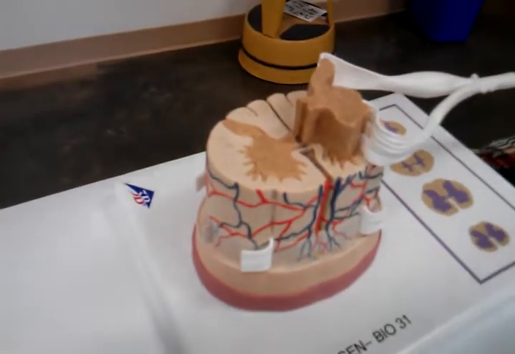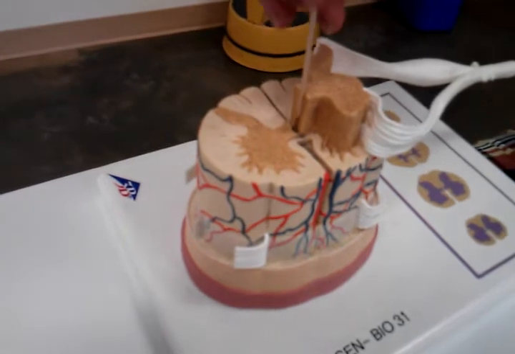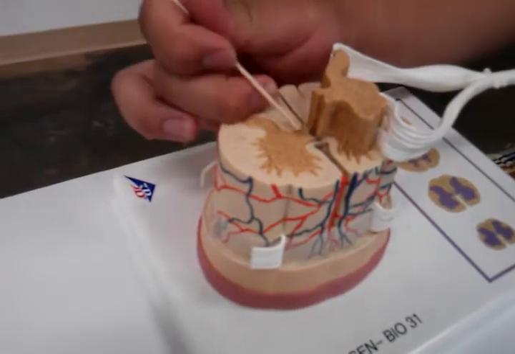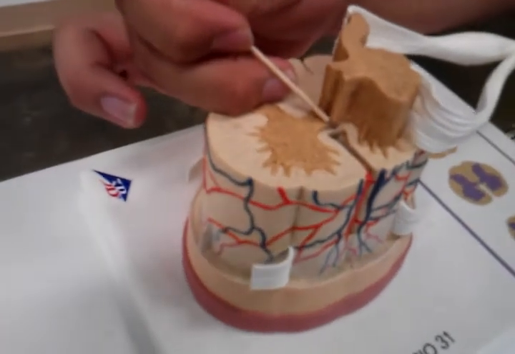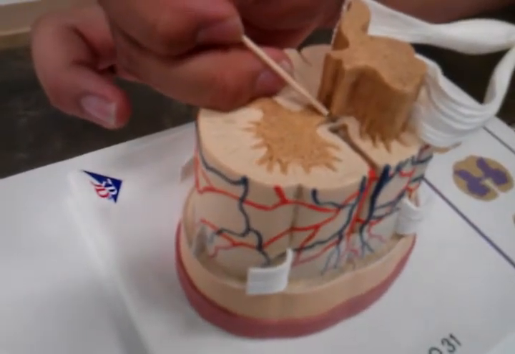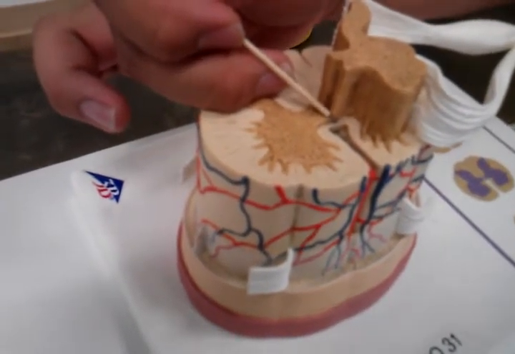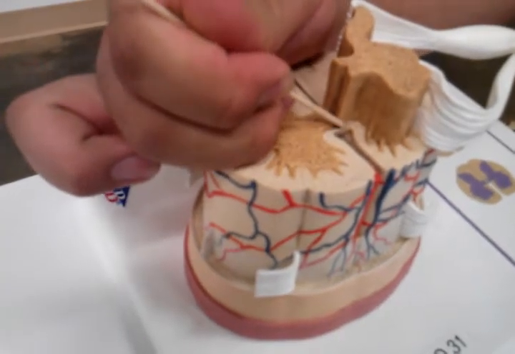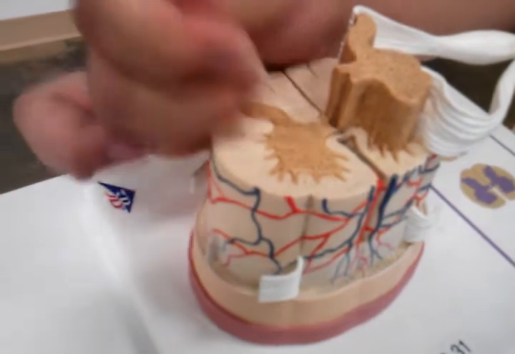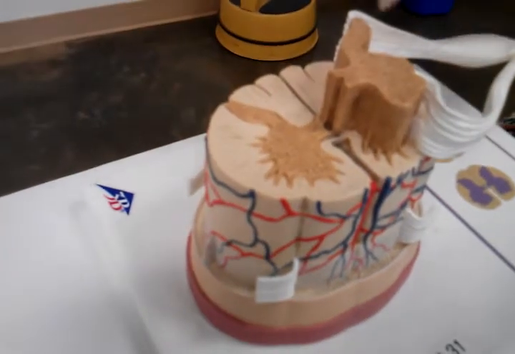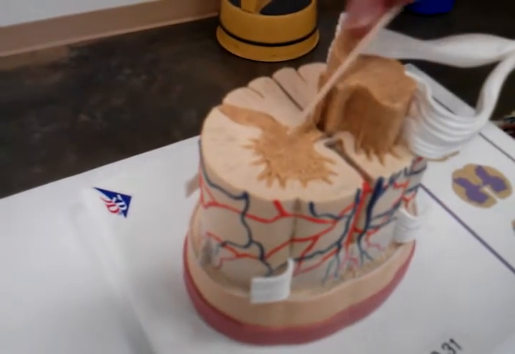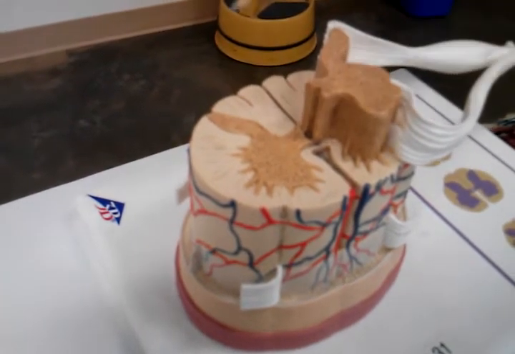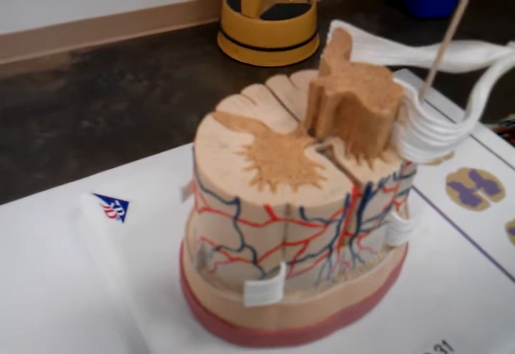So now we're going to go to the central canal, which is just this hole, or this right here. And then where the gray meets each other right here, that's going to be your gray commissure. And where the white meets right here, that's going to be your white commissure. And then this whole tannish area is going to be known as your gray matter. It's made out of gray matter. And the white part is going to be your white matter.